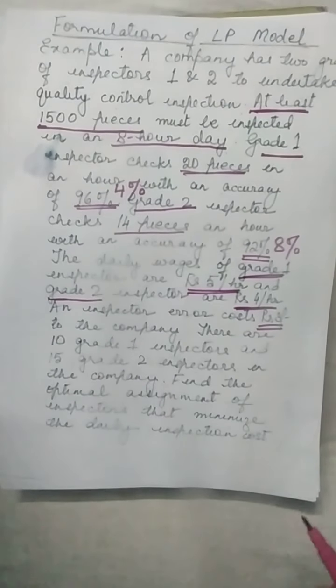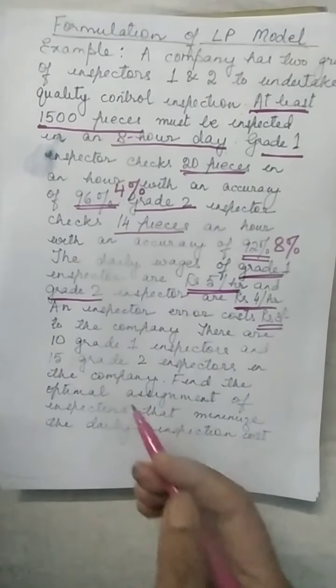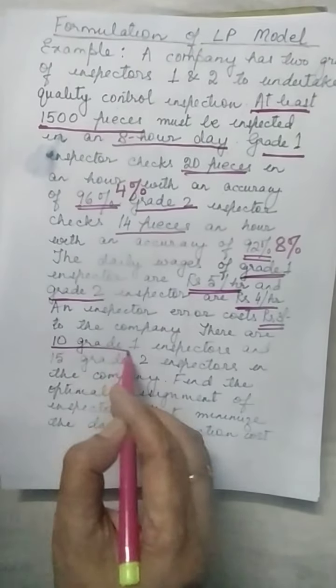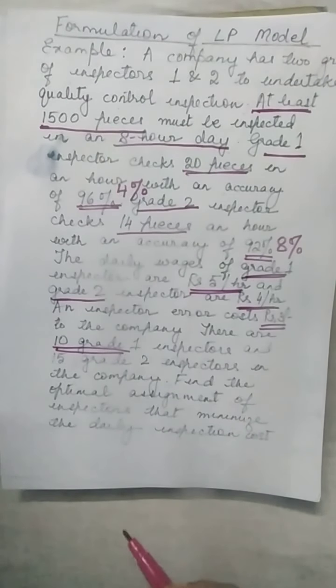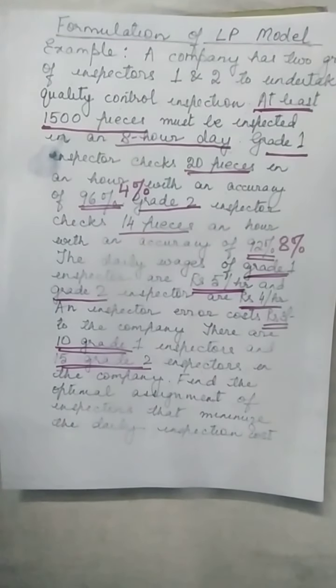Now here is a constraint for you. There are 10 grade 1 inspectors. That means even if you want, you cannot utilize the services of more than 10 grade 1 inspectors. And there are 15 grade 2 inspectors. That is, even if you want, you cannot utilize the services of more than 15 grade 2 inspectors in the company. Now you will notice there is another constraint.